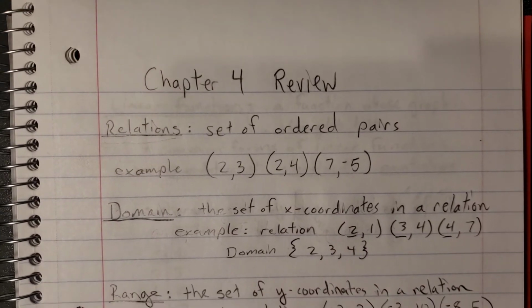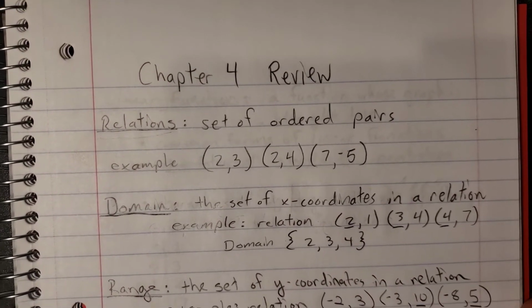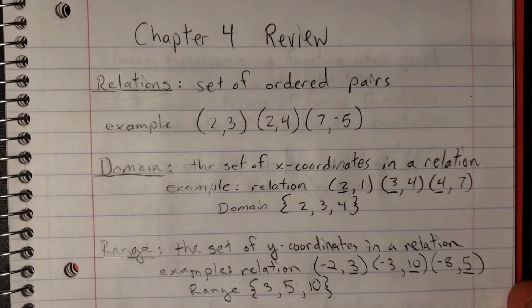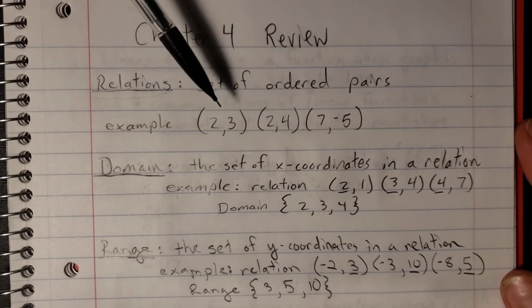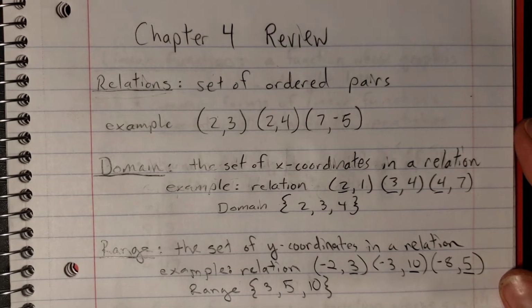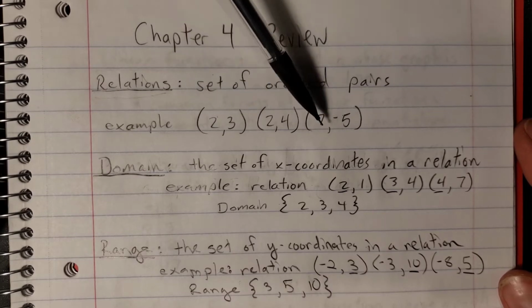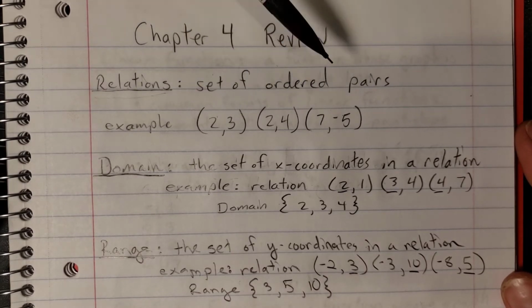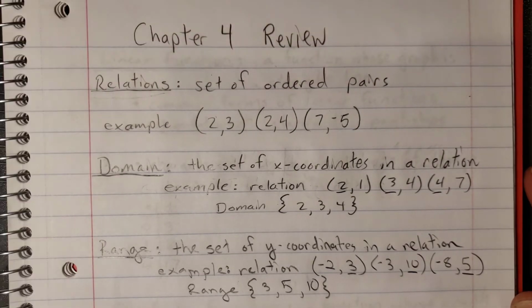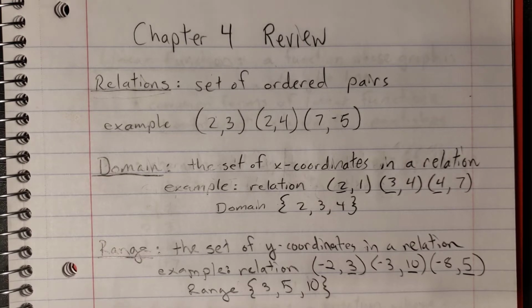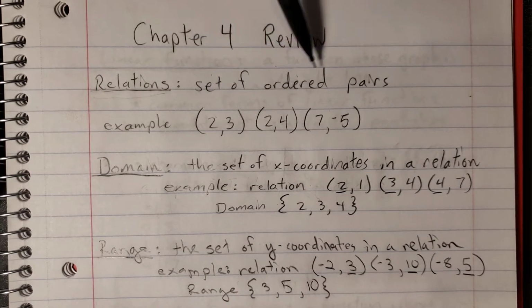Let's start in Lesson 4.2. We skipped over 4.1, but Lesson 4.2 talked about relations, and that's simply a set of ordered pairs. So here's an example. Here's a set of ordered pairs. In this specific relation, there's only 3 ordered pairs. There's other relations. We can even give equations for relations, like a linear equation or a quadratic equation, and they pair up. They have an infinite number of pairs. But the key is that it's a set of ordered pairs.